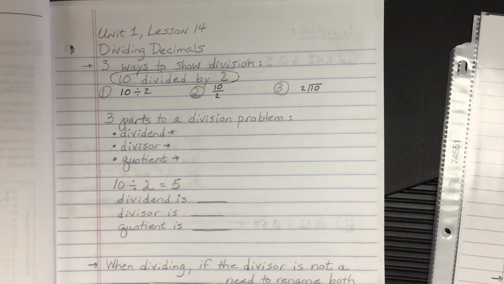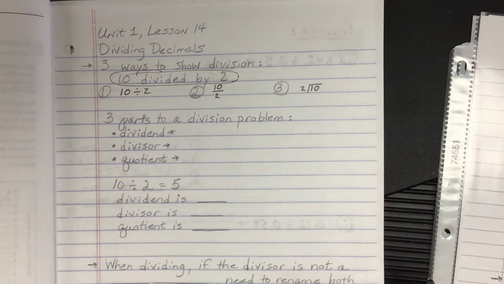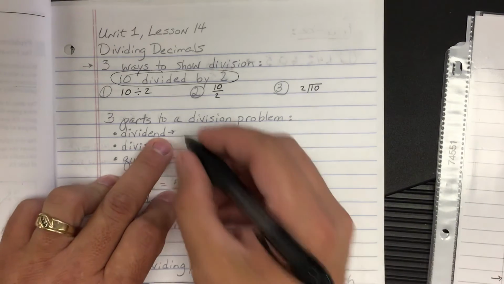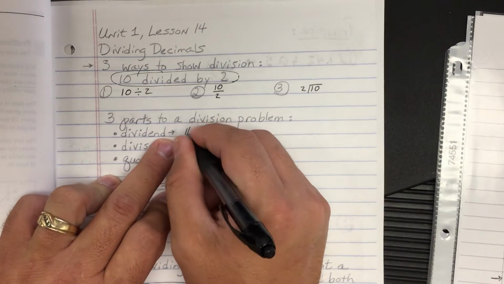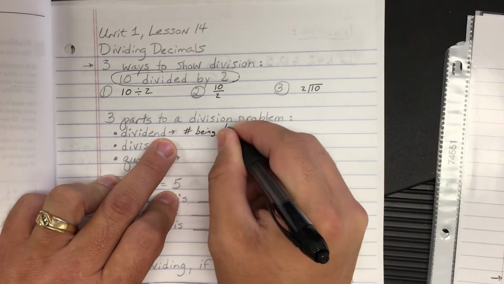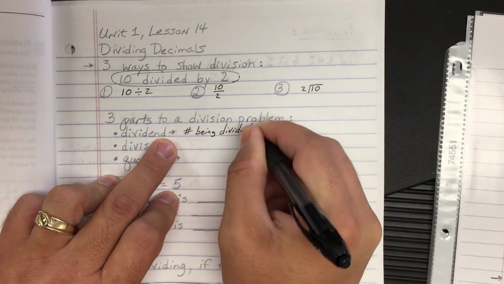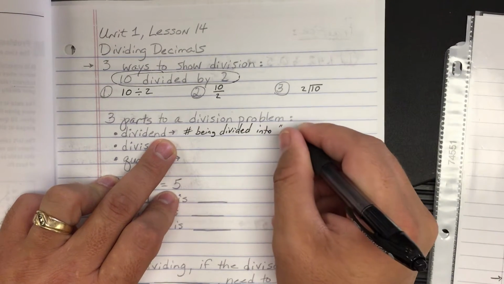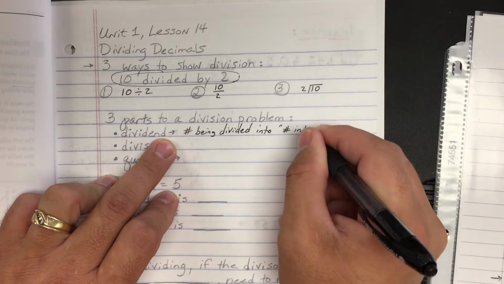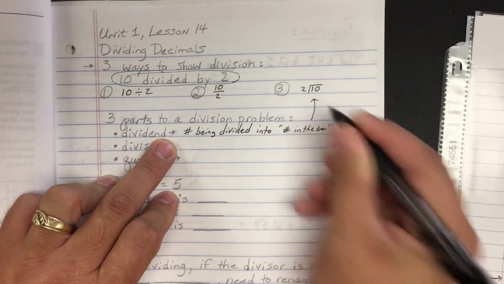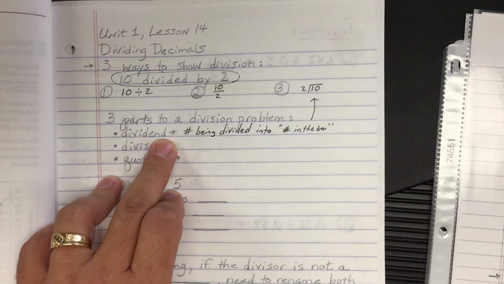Okay, there are 3 parts to division problems. Sometimes it'll say what's the dividend, what's the divisor, what's the quotient. The dividend is the number being divided into. Some people will call it the number in the box, which is referring to that type of problem.